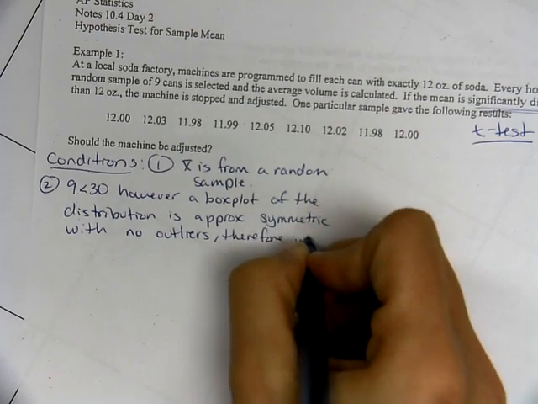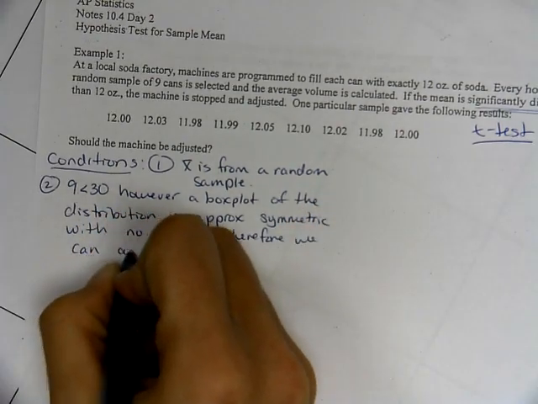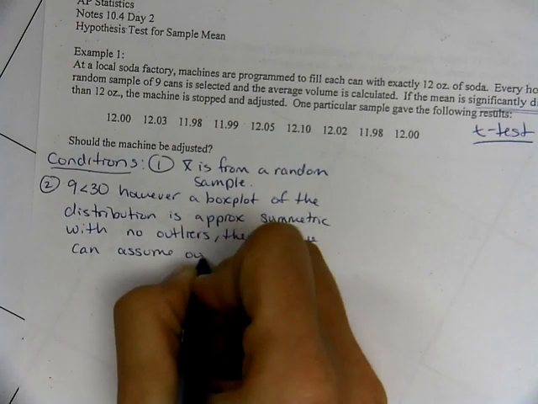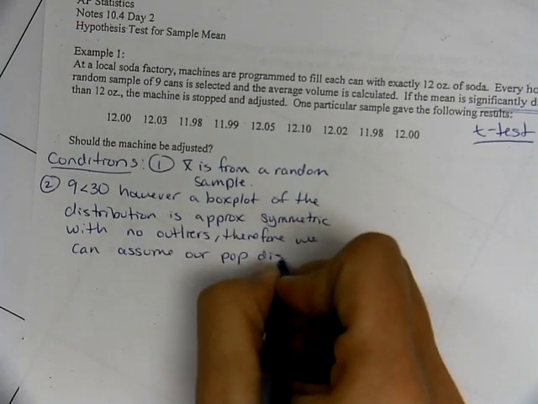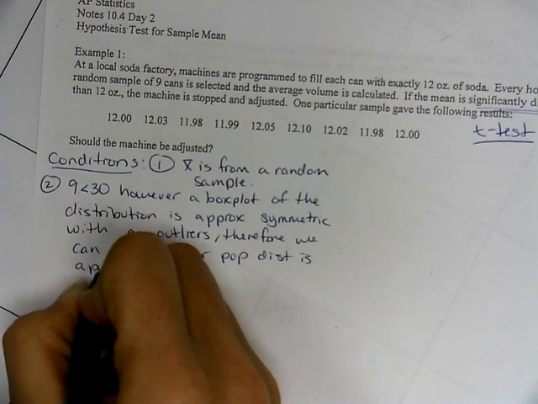Therefore, we can assume our population distribution is approximately normal.